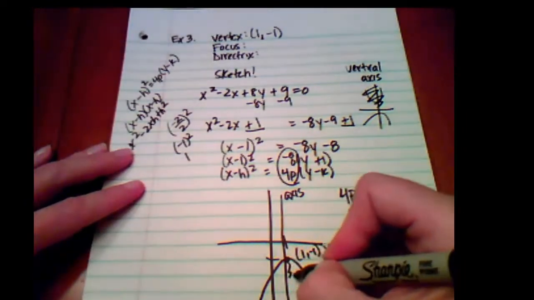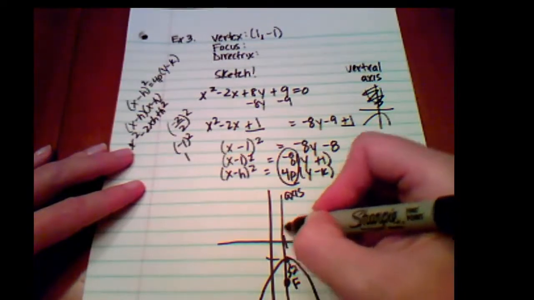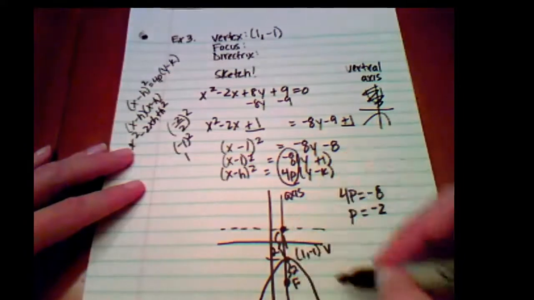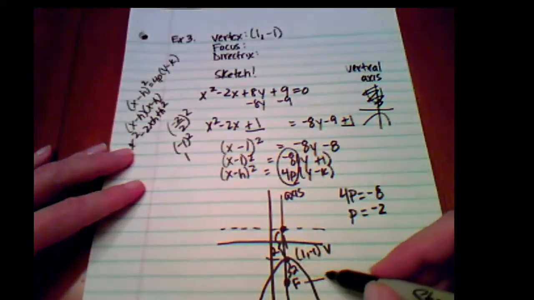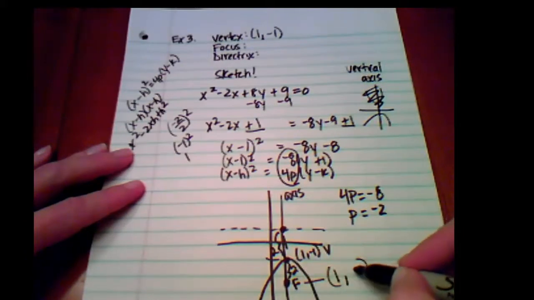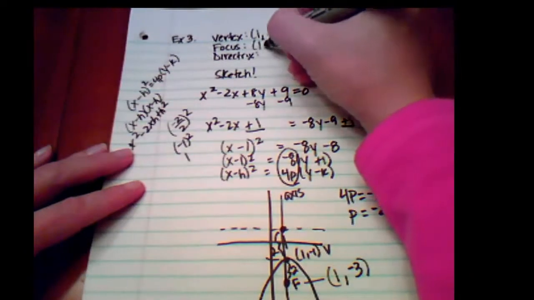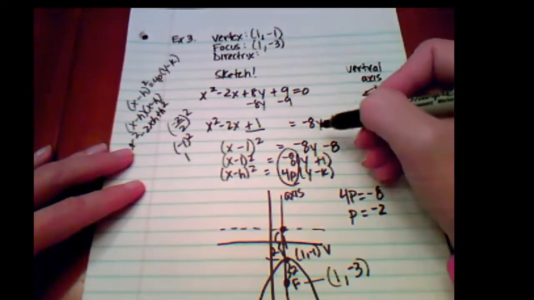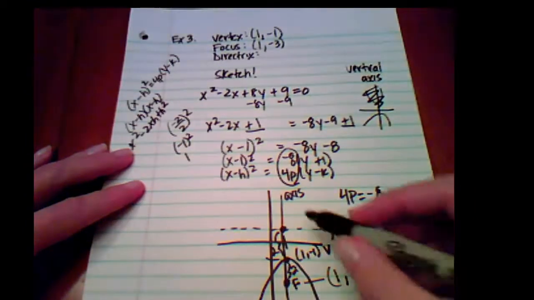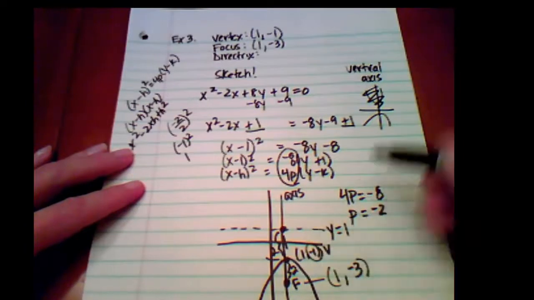So I have to go a distance of 2 units to get to my focus, and a distance of 2 units to get to my directrix. This means my focus would still have the same x-coordinate of 1, but it moved down 2 places, so the point of the focus is (1, negative 3). And the directrix, its equation, would be y equals 1 because it would have gone up 2 units from negative 1.